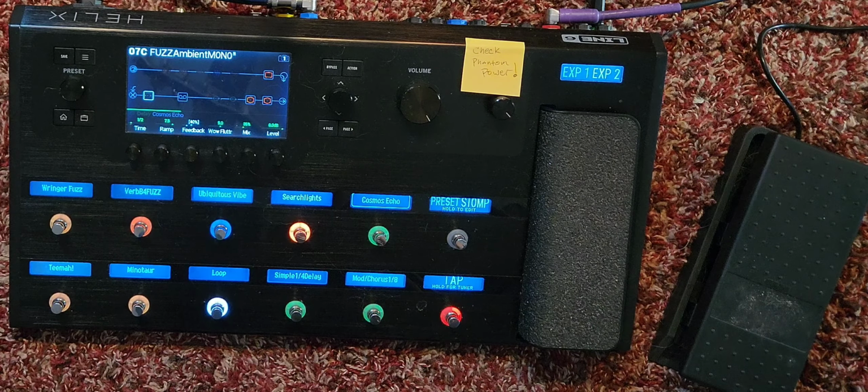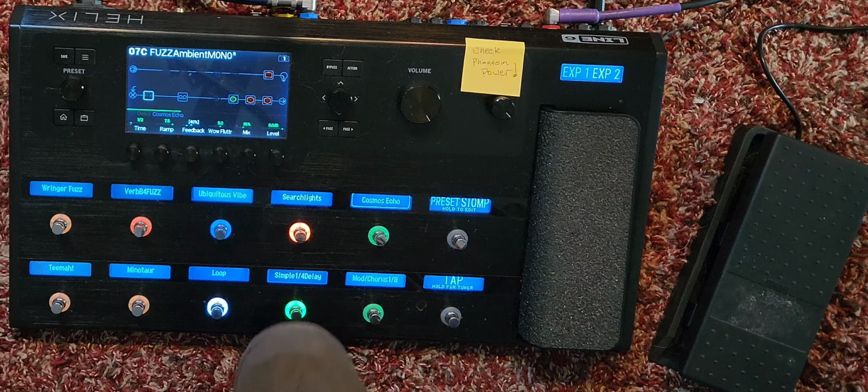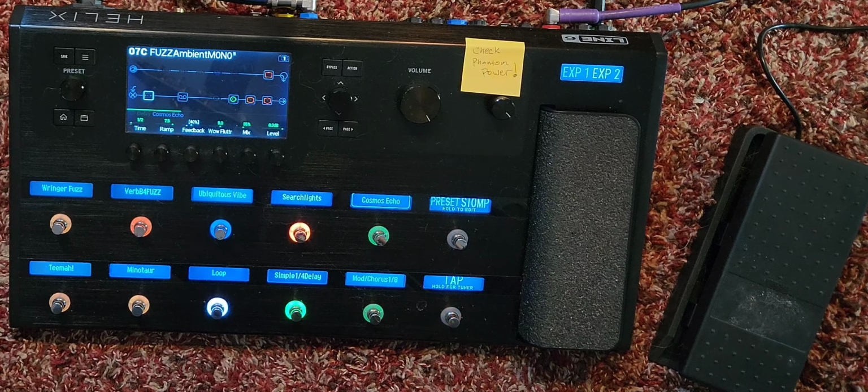Now I'm going to try a quarter note delay. Now I'm going to manipulate that quarter note delay.